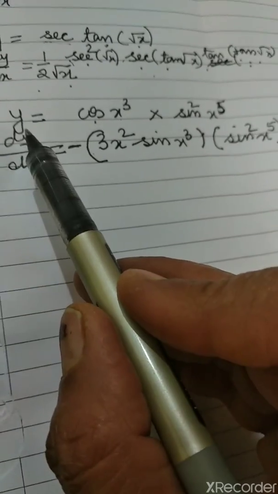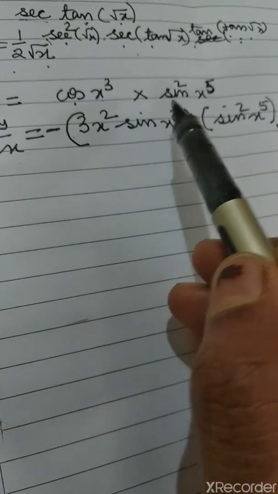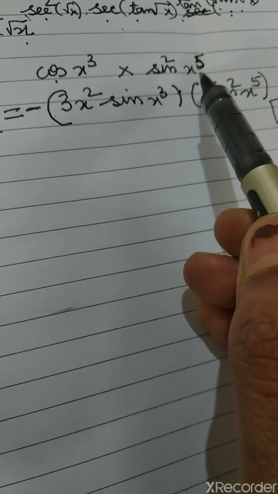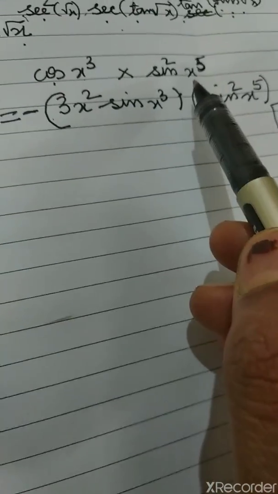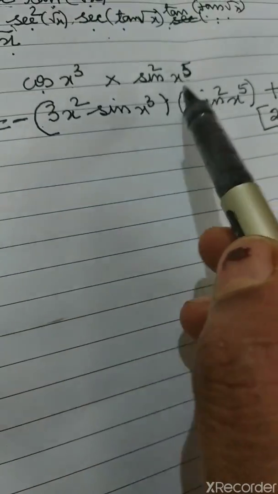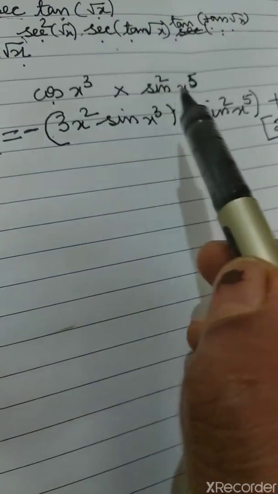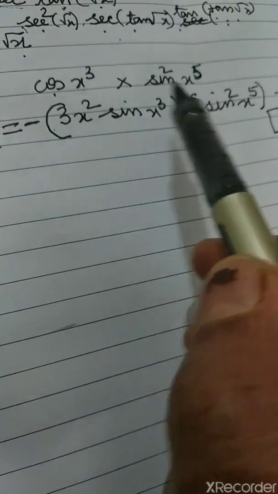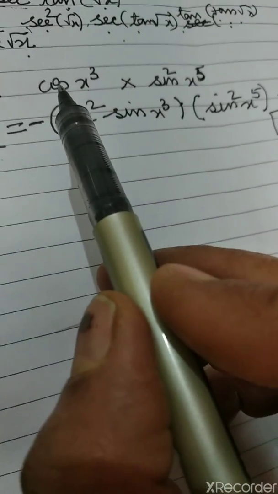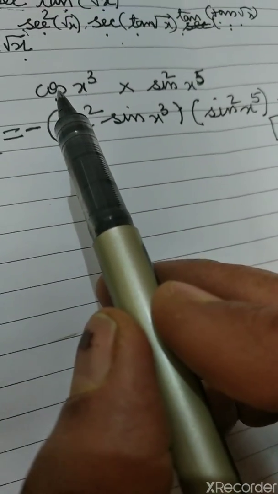So this way we have differentiated the function cos x cube multiplied by sine square x to the index 5 using the product rule. It's a product rule between two composite functions. So I'll repeat once again. The product rule between two functions is differentiating one function at a time.